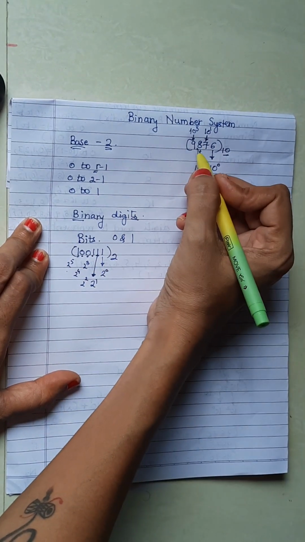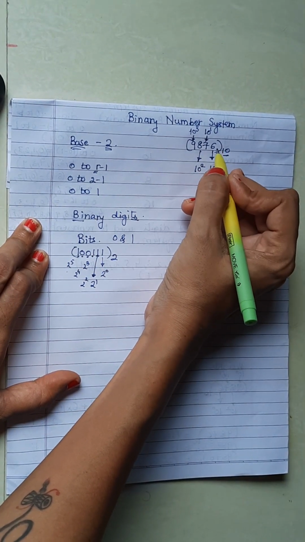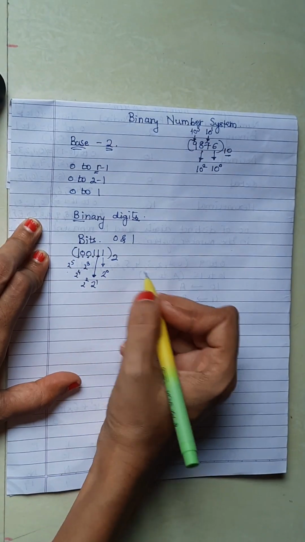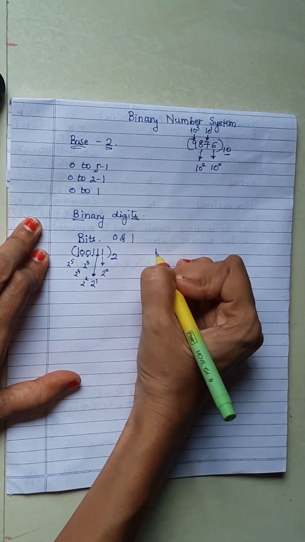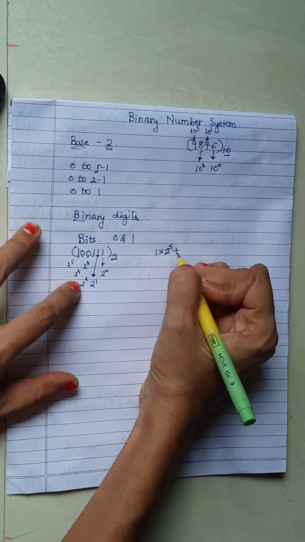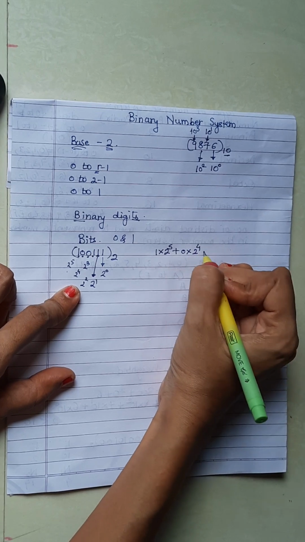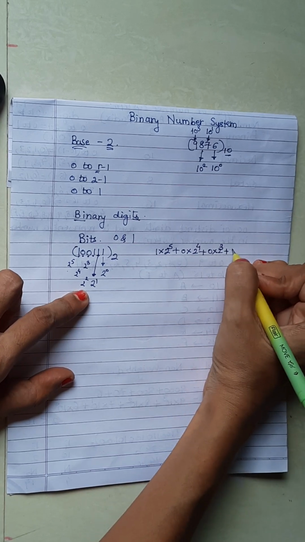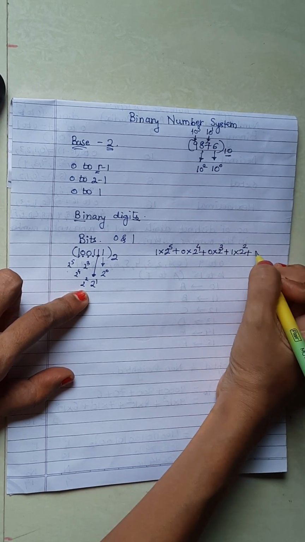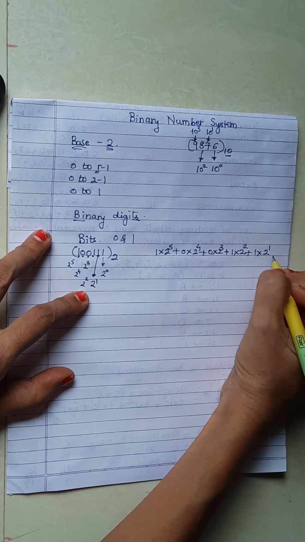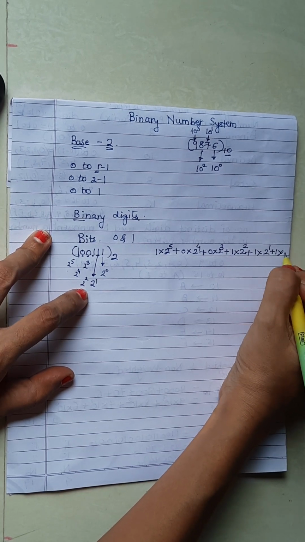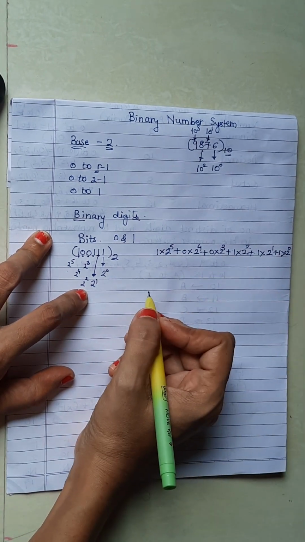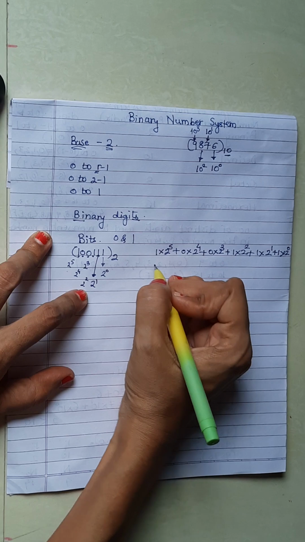So as I represented this as 9876, because I multiplied each digit with the corresponding weight, here I will be able to write this number as 1 into 2 raised to 5 plus 0 into 2 raised to 4 plus 0 into 2 raised to 3 plus 1 into 2 raised to 2 plus 1 into 2 raised to 1 plus 1 into 2 raised to 0.